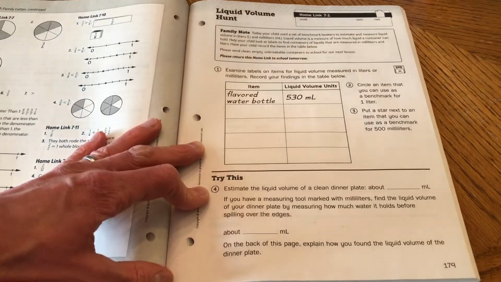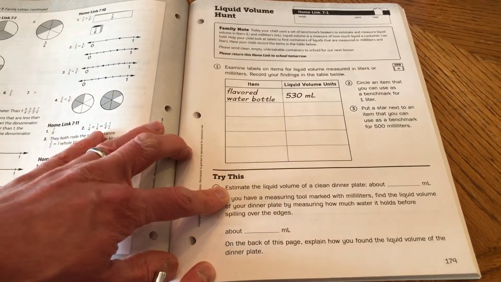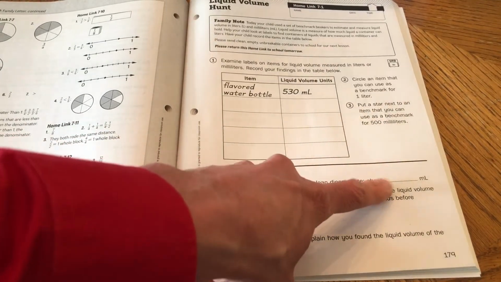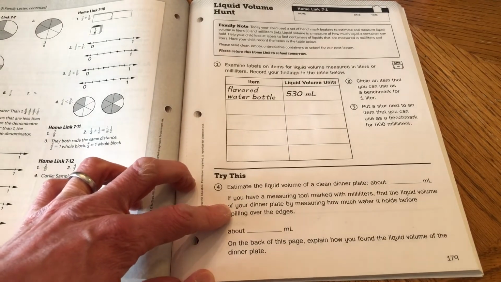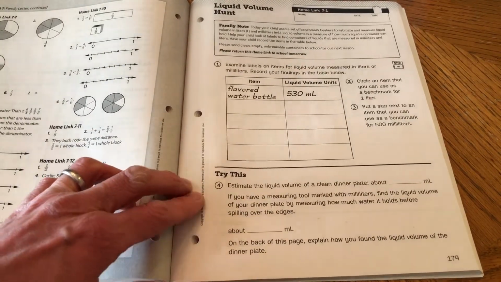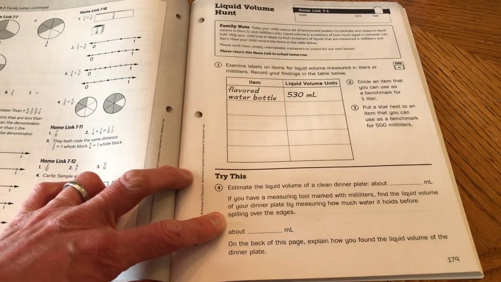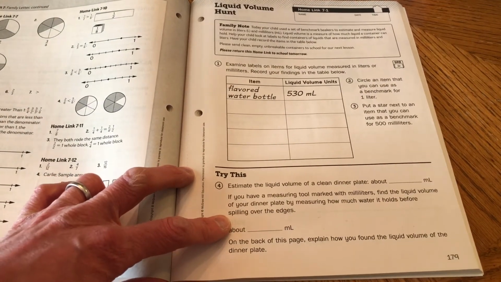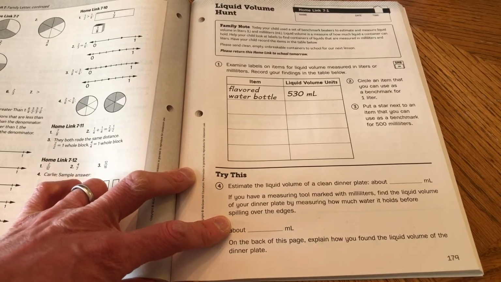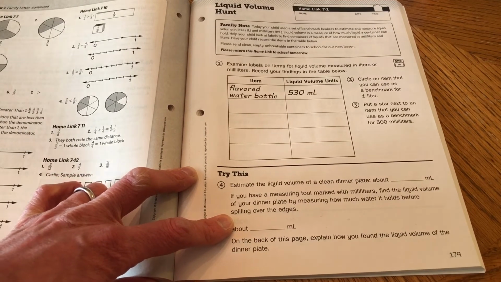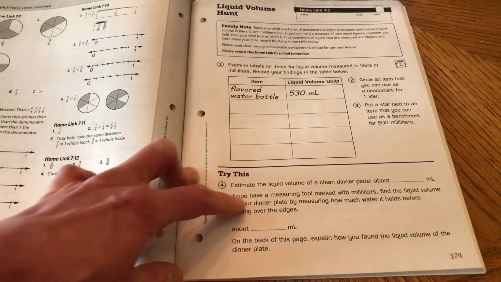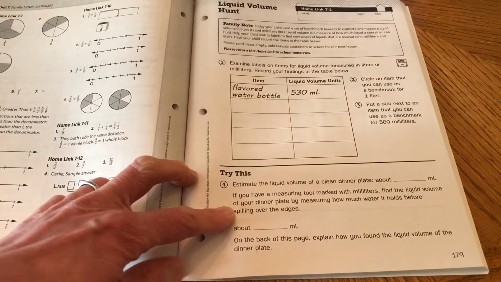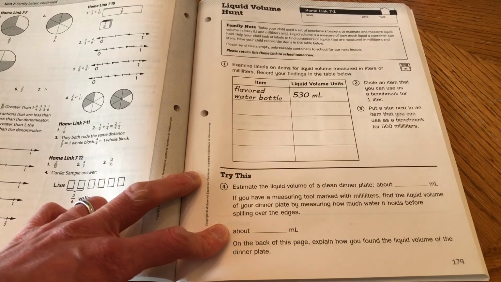Okay? On the Try This, you definitely do need to do the first part, which is to estimate, like how many milliliters could fit on a dinner plate. And then if you have a tool that you can use to measure milliliters, you can try to do that. I do understand that you might not have anything that you could use to measure, but perhaps you could find an empty bottle and look and see how many milliliters are in that and use that to kind of figure that out. Okay, so make sure you definitely do the estimating, but if you don't have something to measure with, that's okay today.